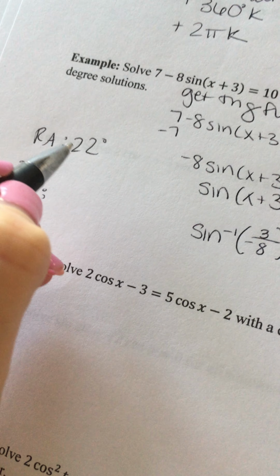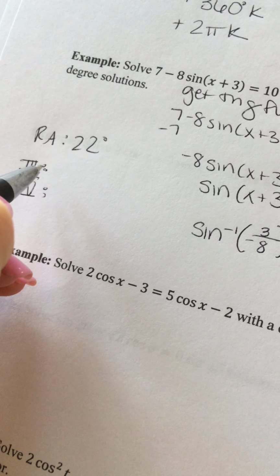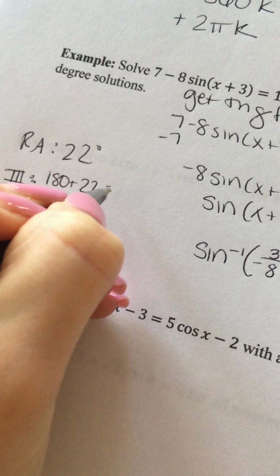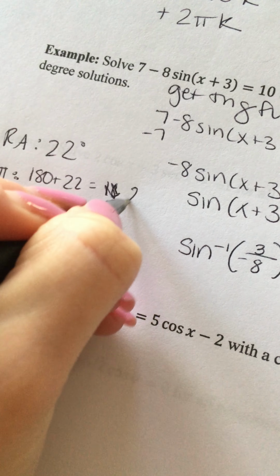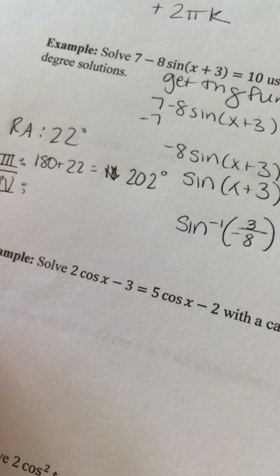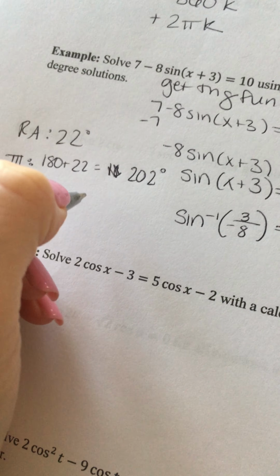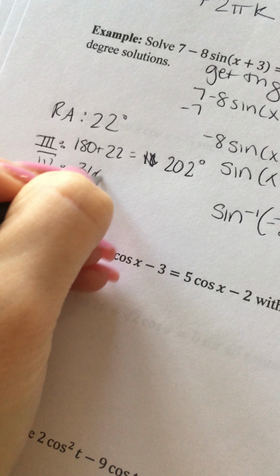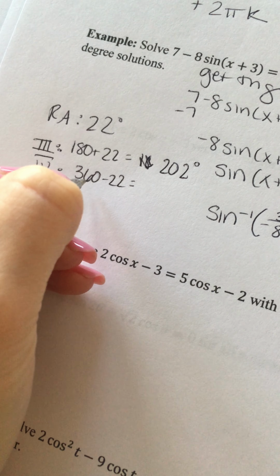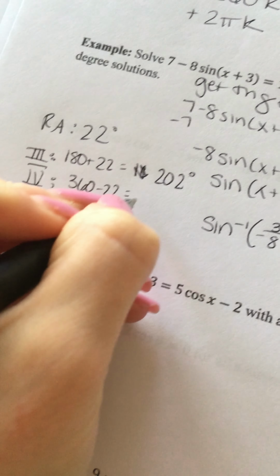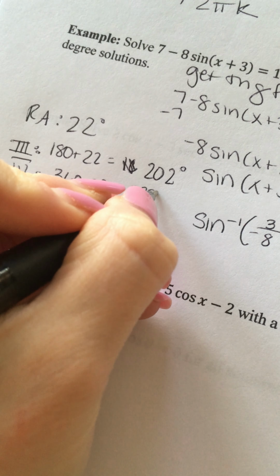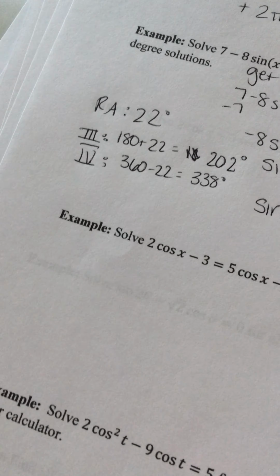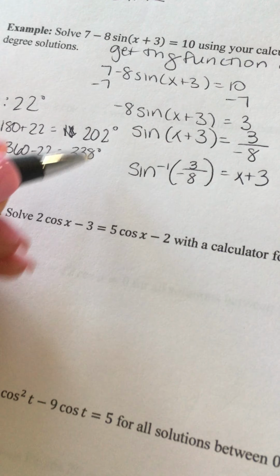If the reference angle is 22 degrees, okay, in the third quadrant, we would do 180 plus 22 to get me 202 degrees. 180 plus 20 is 200, plus 2 is 202. Okay, and in the fourth quadrant, we would do 360 minus 22. 360 minus 20 would be 340. 340 minus 2 would be 338. All right, obviously, you have your calculator if you need to. All right, so these are actually the 2 angles we have.